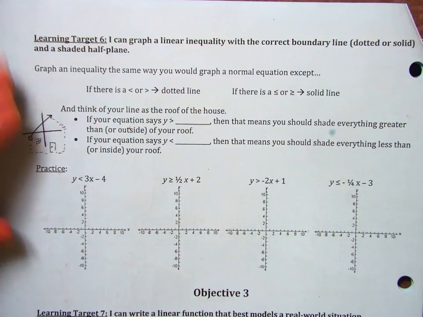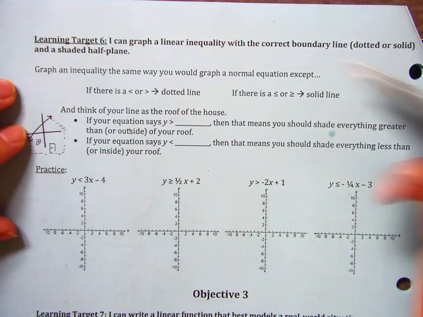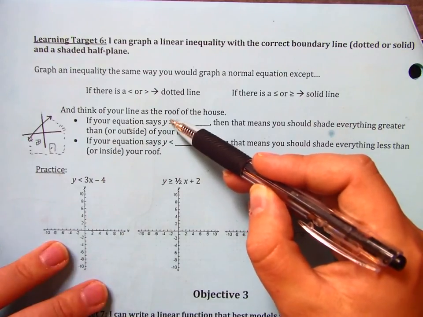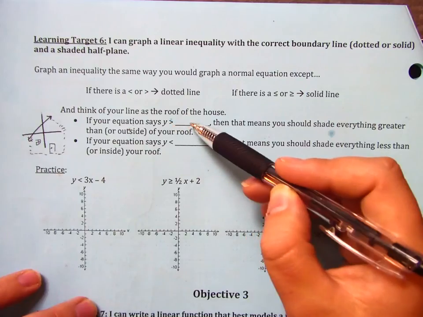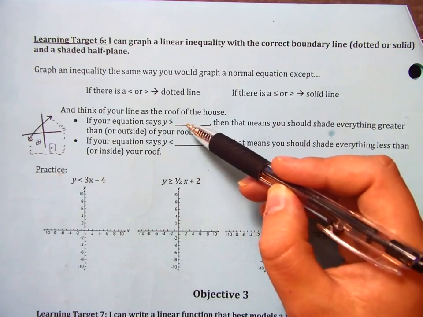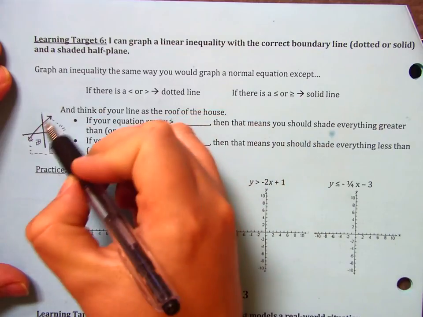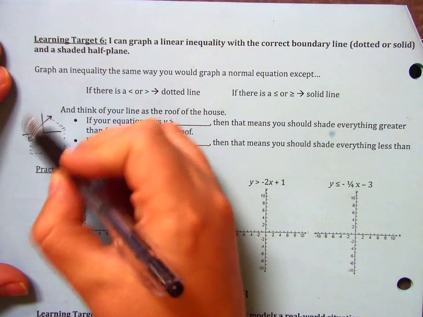So if you think of that line as the roof of your house, if your equation says greater than, so if you have this symbol right here, if y is greater than the rest of your equation, then that means you shade everything greater than your roof. Well, what's greater than your roof? The great outdoors. So you're going to shade outside your roof, all of this over here on this side.